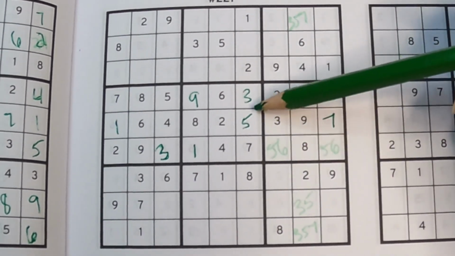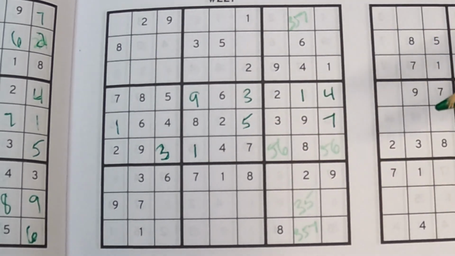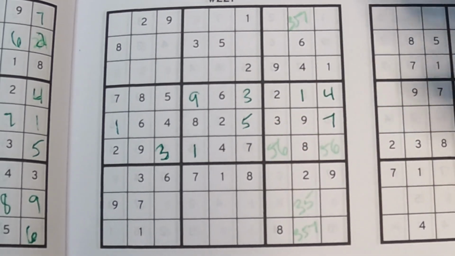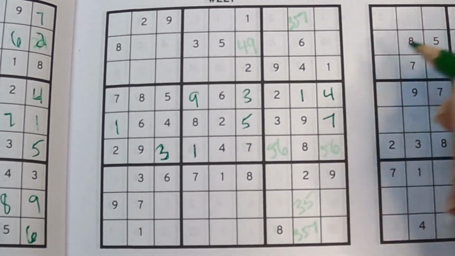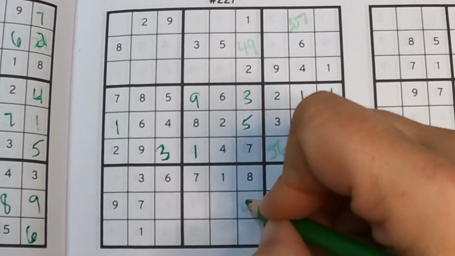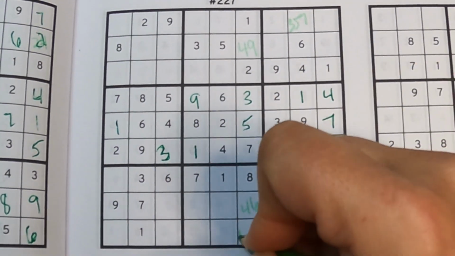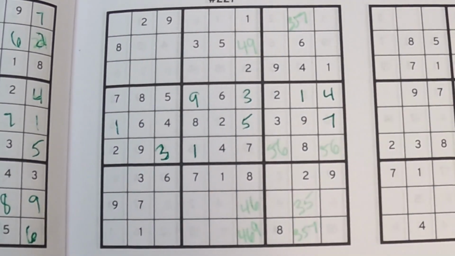If we look at this column, we're missing 4, 6, and 9. We've got the 6 here, so 4, 9. 9 here, so 4, 6, and no help here. 4, 6, 9.